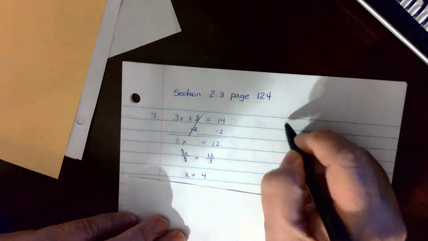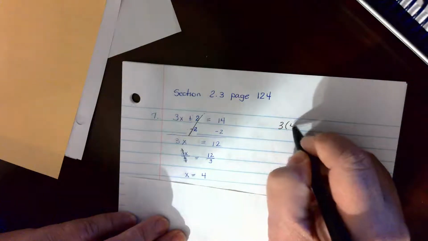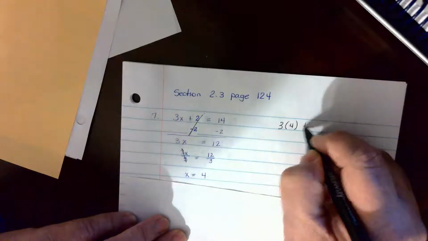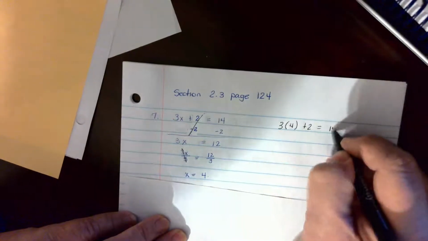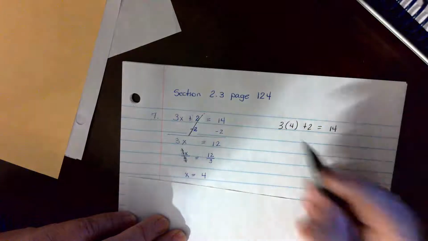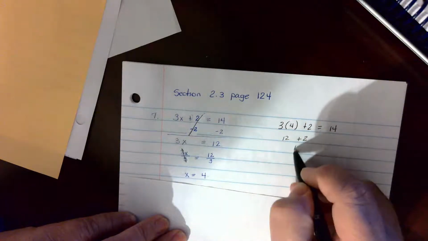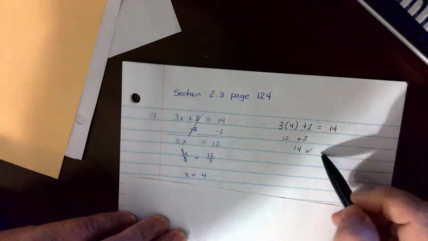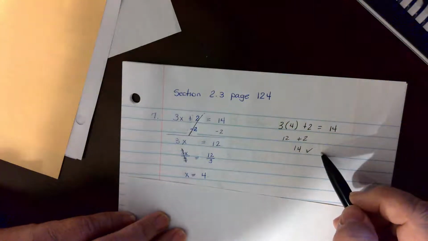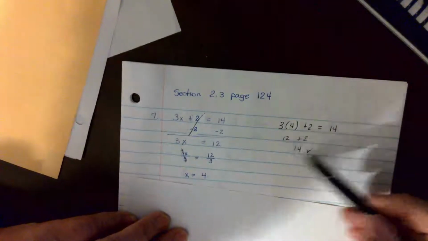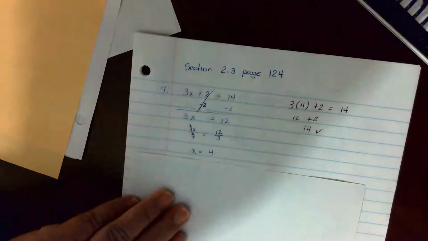Now, if I want to check that, I simply replace the x in the equation with what I found my answer to be, and see, do I get 14? Well, 3 times 4 is 12. And if I add 2, yes, I do get 14, so that checks my answer. So on a quiz or a test, this is how you would check your answer to see if it's right.